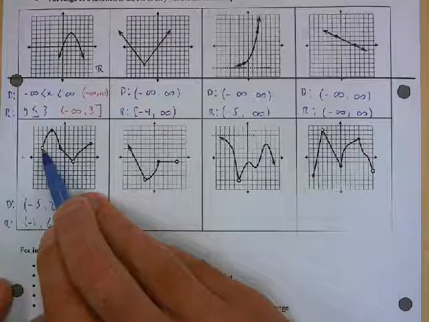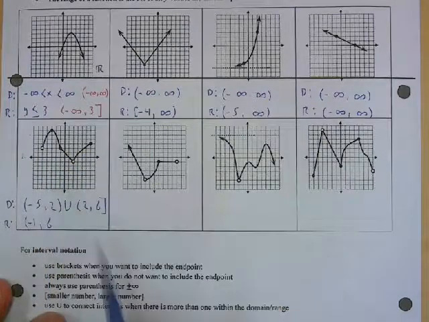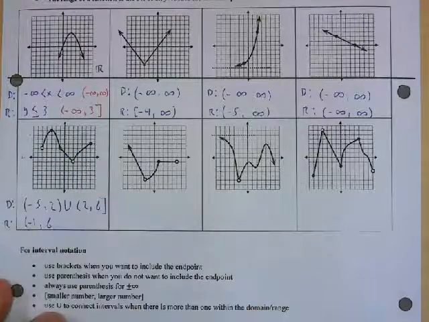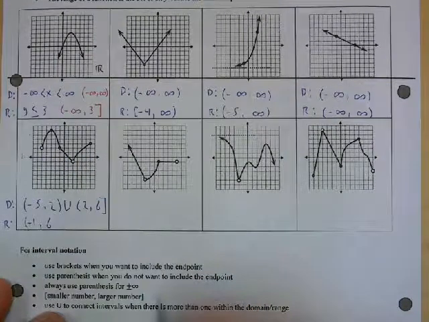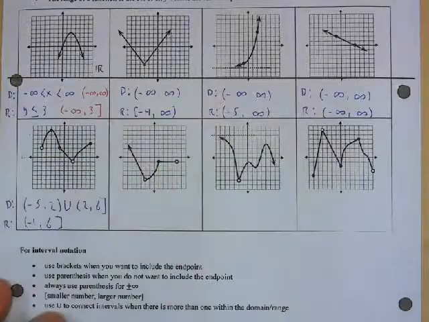But can y be 2? Well, sure, it's 2 right here, and it's also 2 somewhere right over here. Okay, so we don't have to worry about that open circle because y can be 2 somewhere else. So it does go from -1 to 6, and yes, it can be 6. So then that's the range.